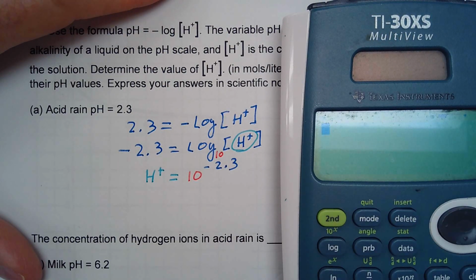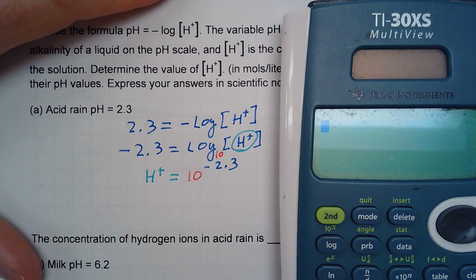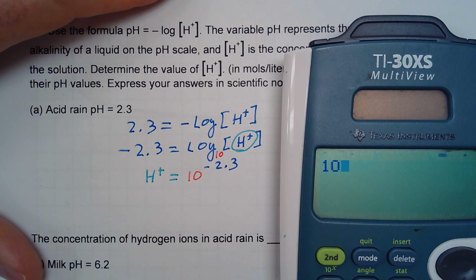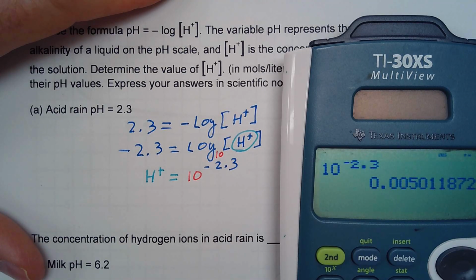So let me get out of this. I'm going to do 10 caret key -2.3, and I get 0.005 blah blah blah blah blah.